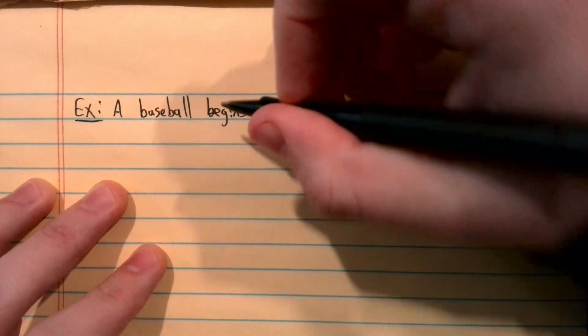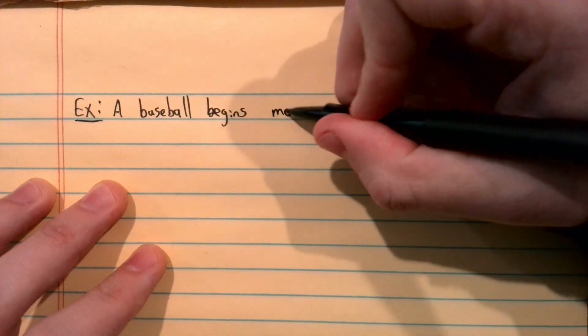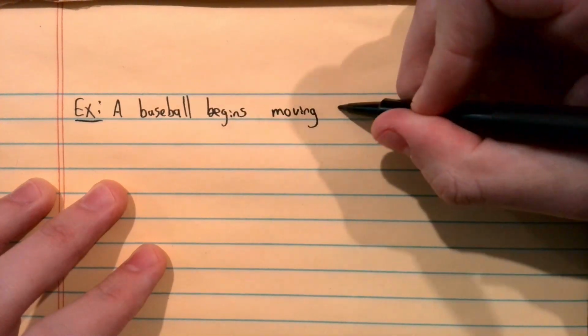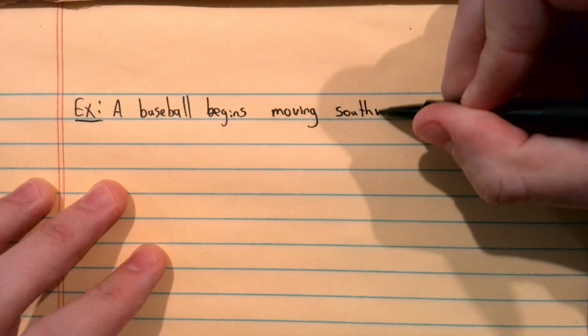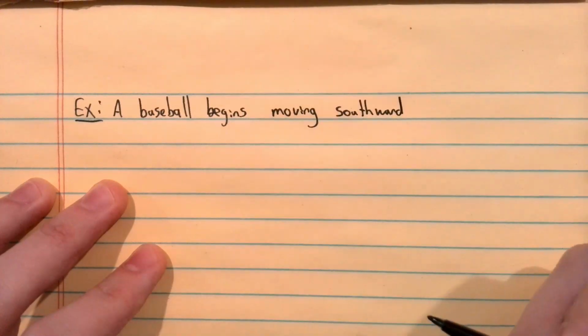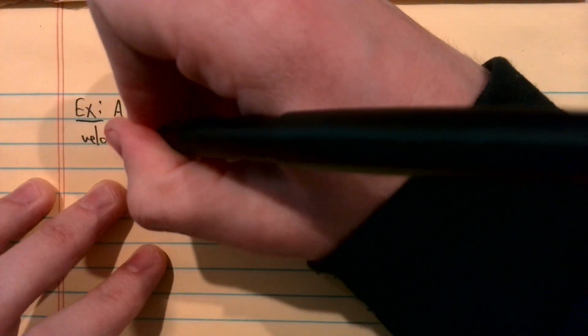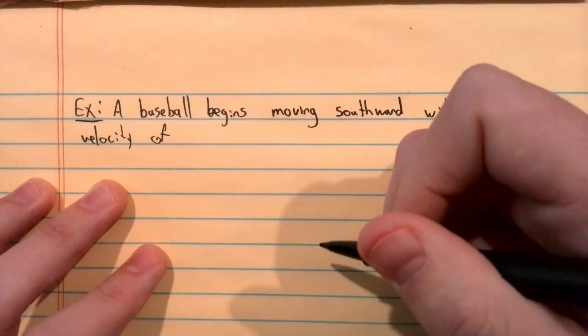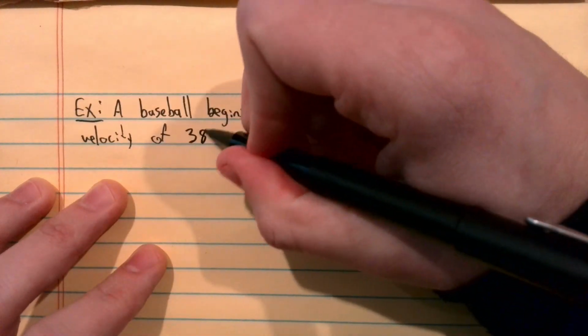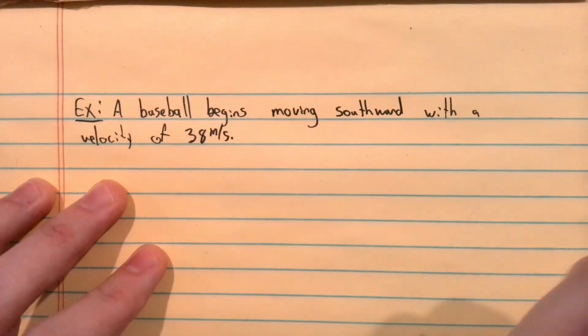A baseball begins moving southward with a velocity of 38 meters per second.